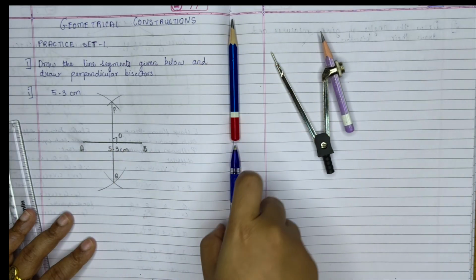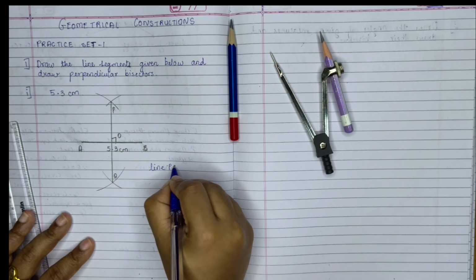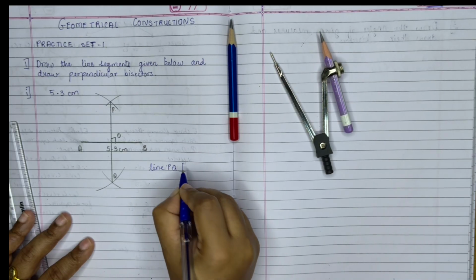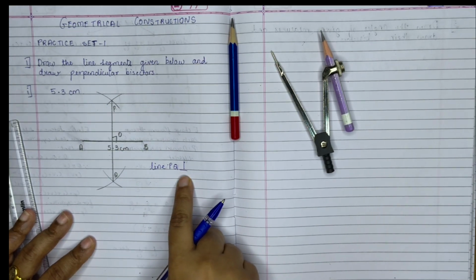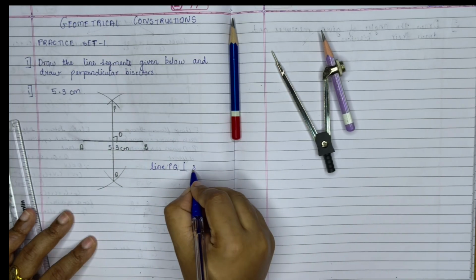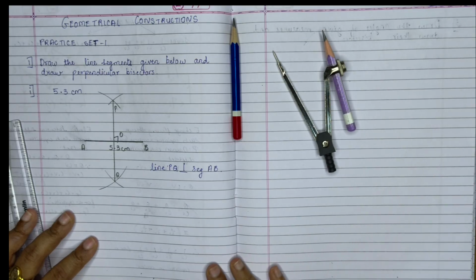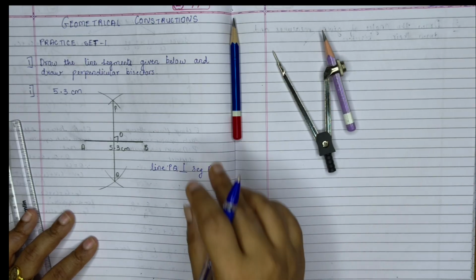You can also write here line PQ, put the perpendicular sign, line PQ is perpendicular to segment AB. Understood the first one?